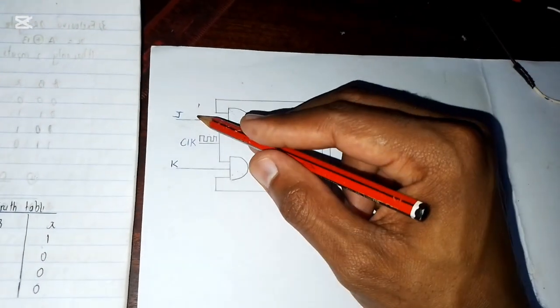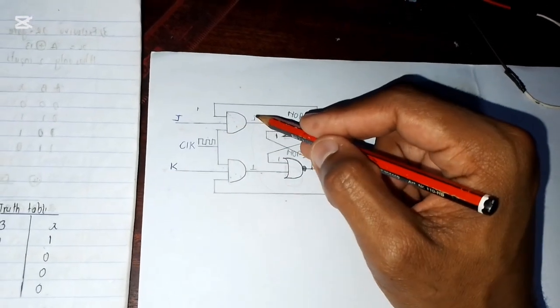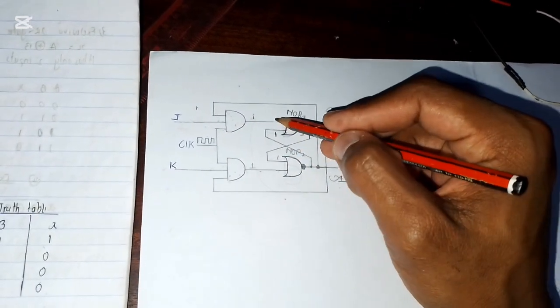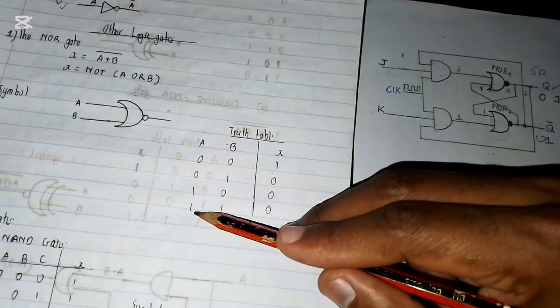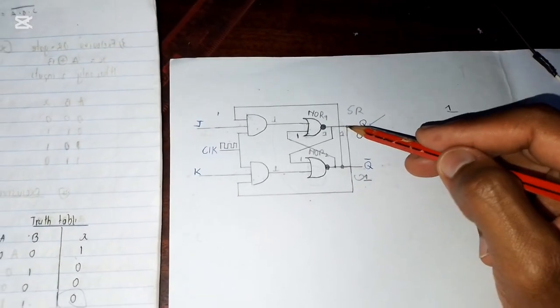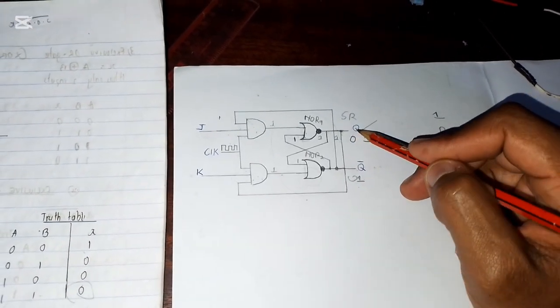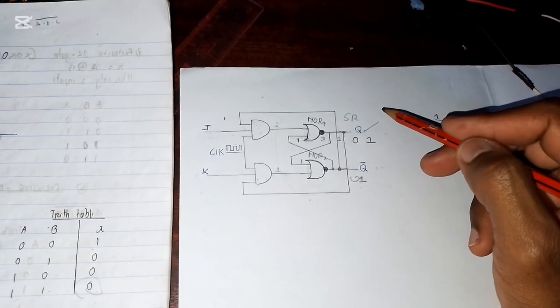So if you press J and the clock signal goes high, the AND gate gives a 1 output. That 1 output matches this one, and for a NOR gate, if it goes 1 1, it outputs 0. That 0 comes as the output, and that is what we get at the Q output here.